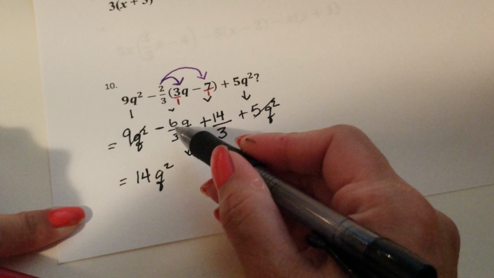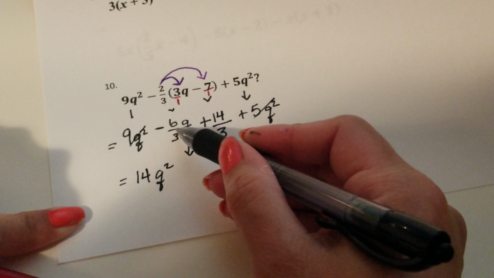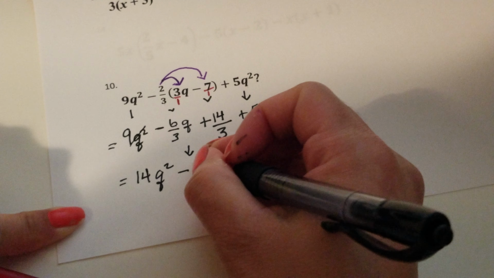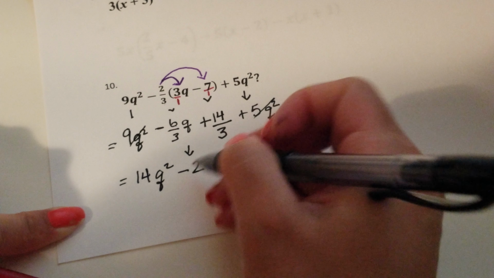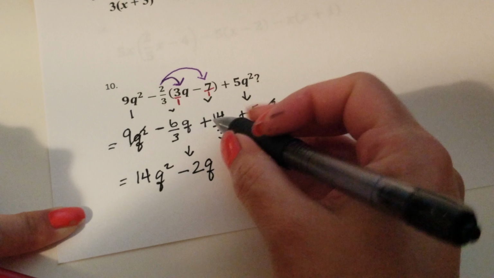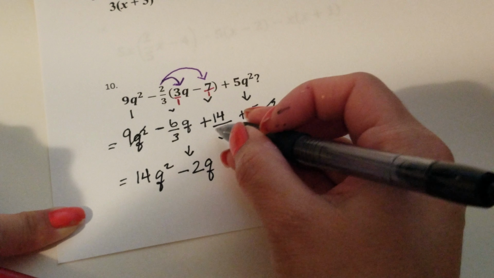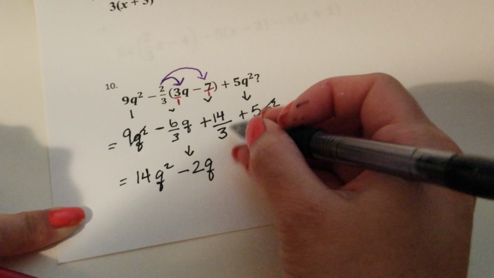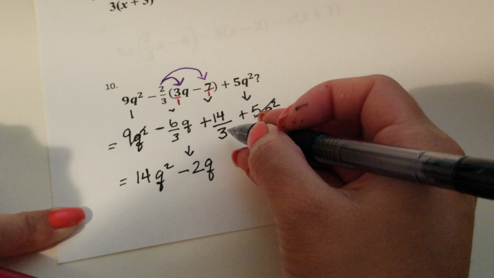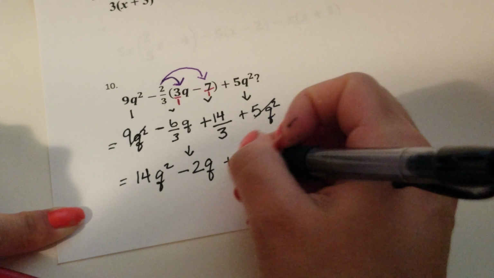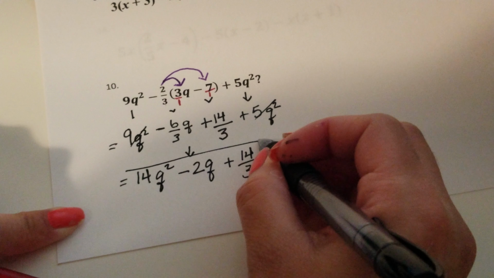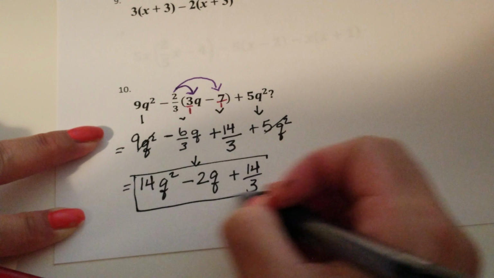But you can still simplify this fraction. This is 6 divided by 3, that is 2. Bring down the sign, q, and the variable. And then this one, 14 divided by 3. Can we divide 14 by 3? No, right? It will stay like that. So just leave the answer like that. And that is it. There is our answer.